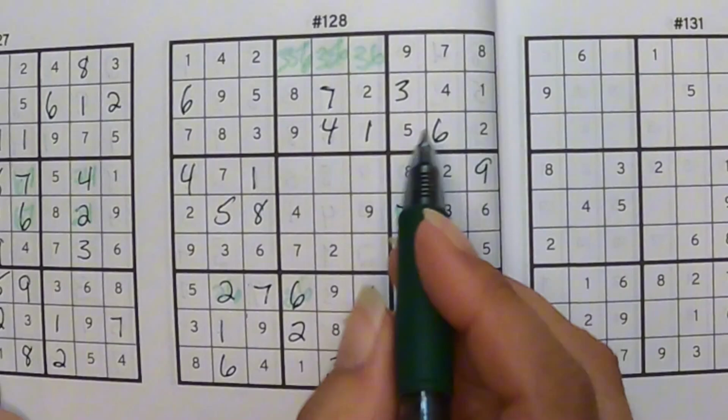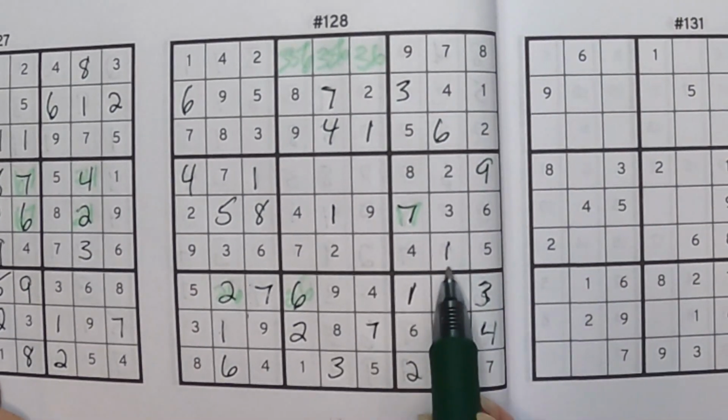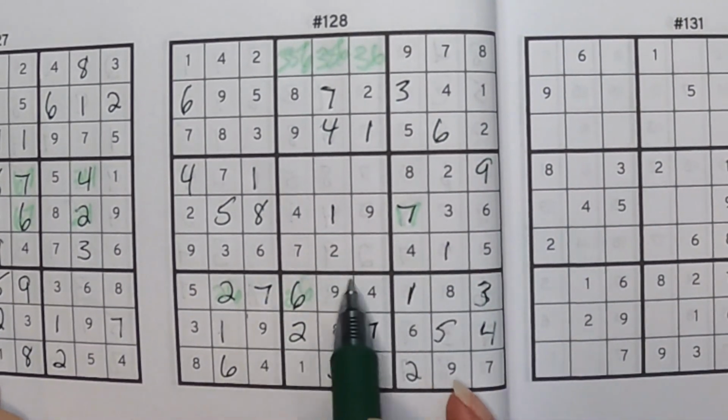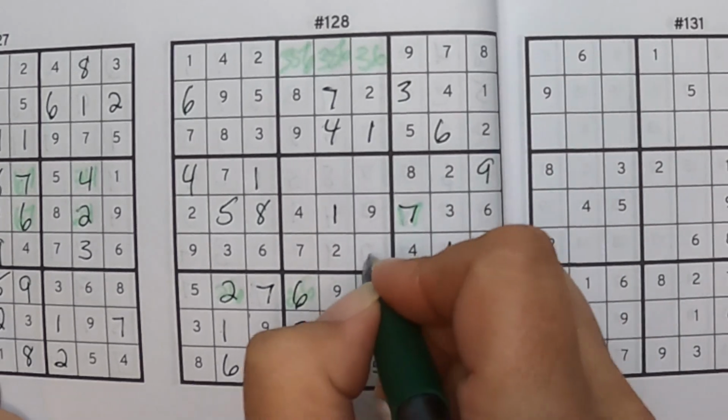For this row now, we're only missing a 1. In this row, we're missing an 8.